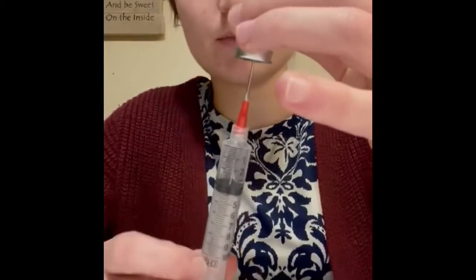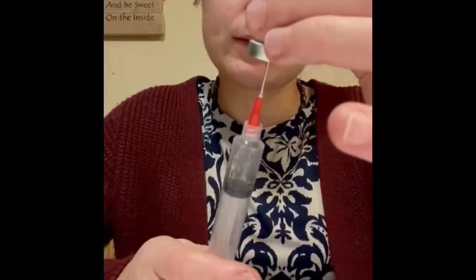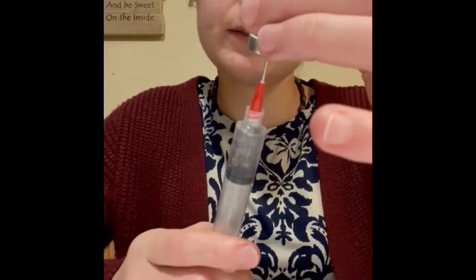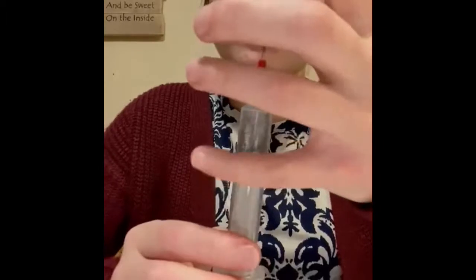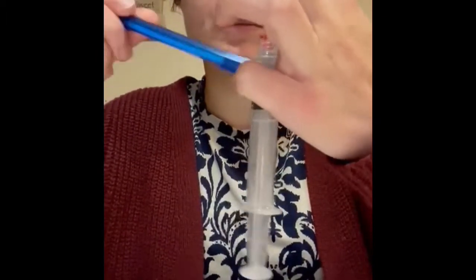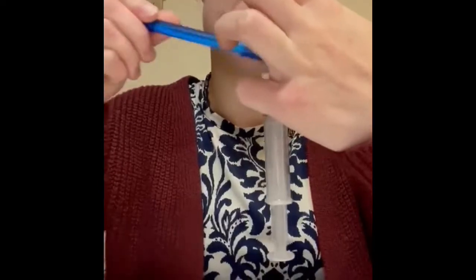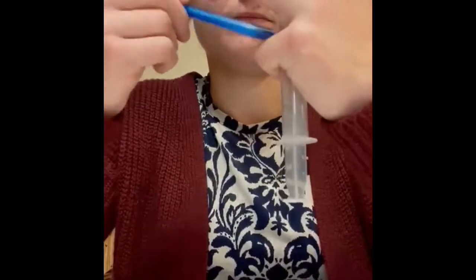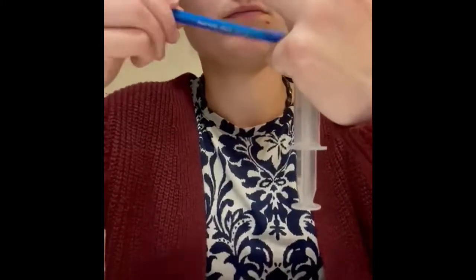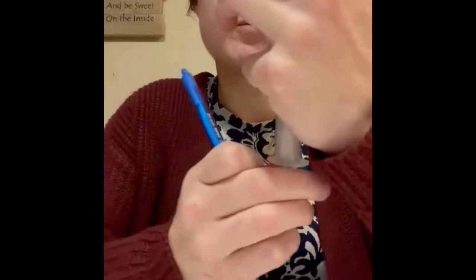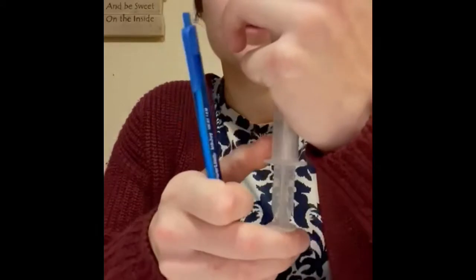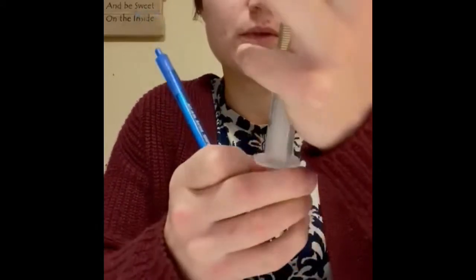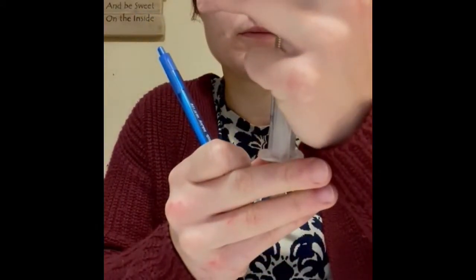So I see no more bubbles. Make sure it's at 4. And then there's a little bubble at the top. So I'm just going to get that out. Draw back a touch. 4 again.